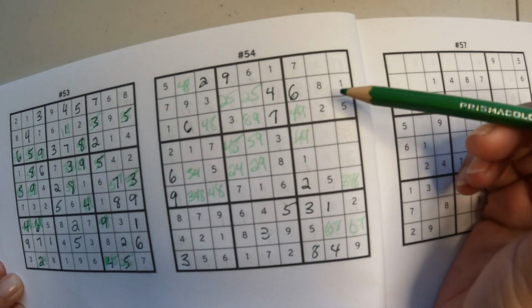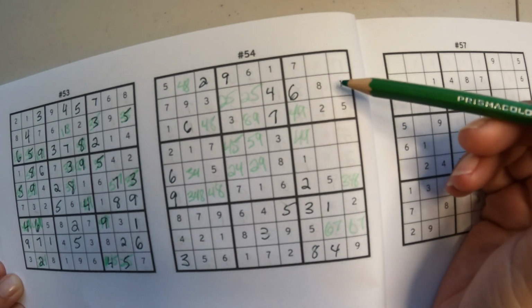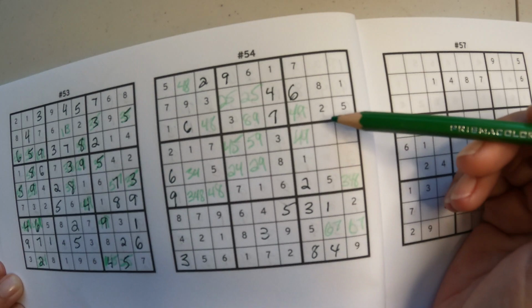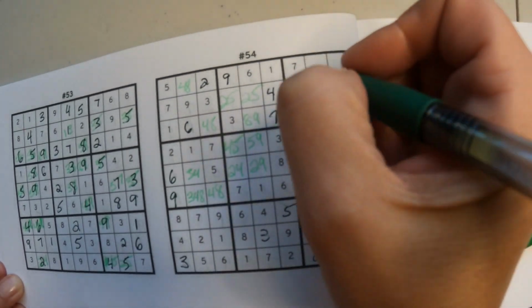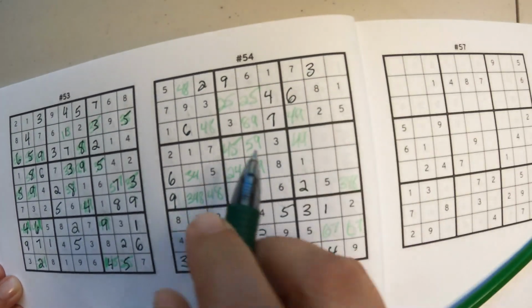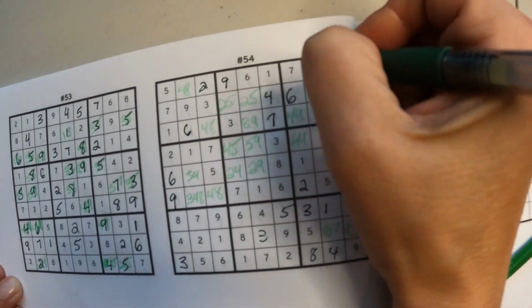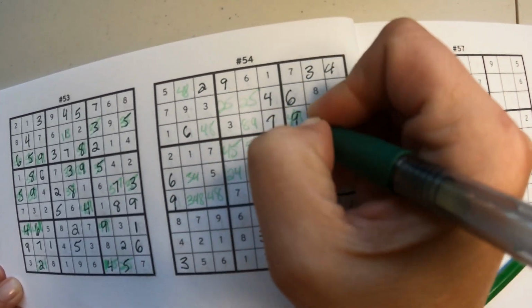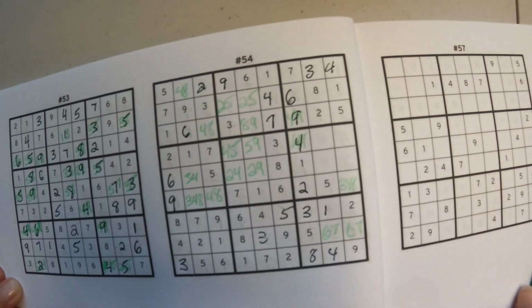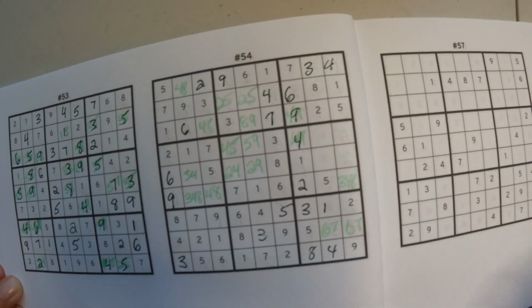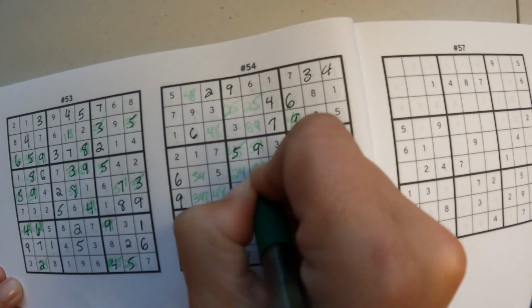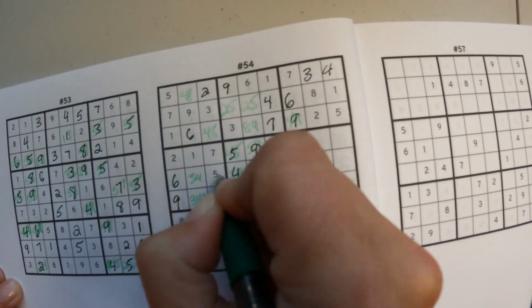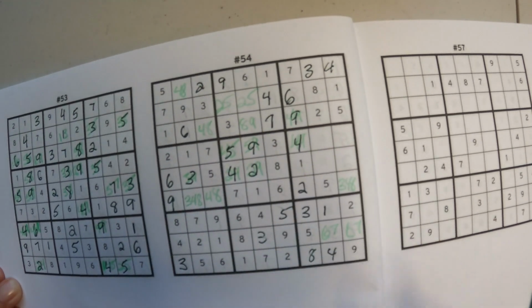Let's work on this box. Looks like we're missing 3, 4, and 9. We've got a 4 here, and a 9 there, so this is our 3, and again we've got a 9 there, so 4, 9, that makes this our 4. And that would also make this our 5 and our 9 and our 2, 4, 3.